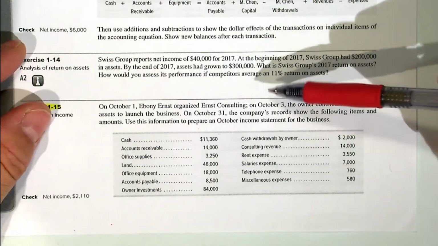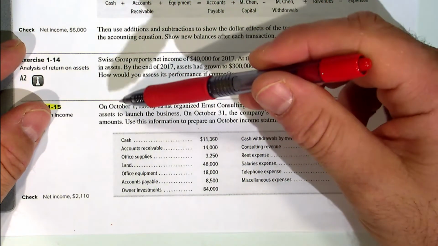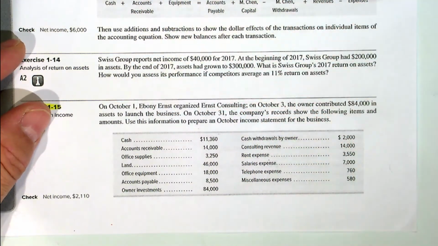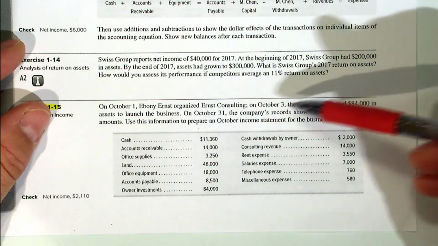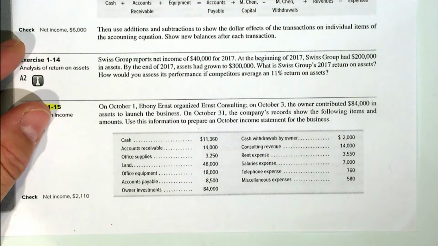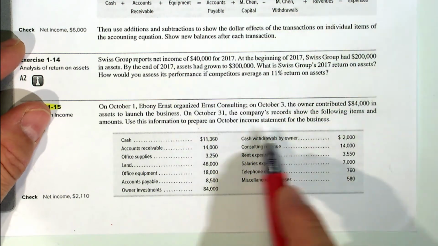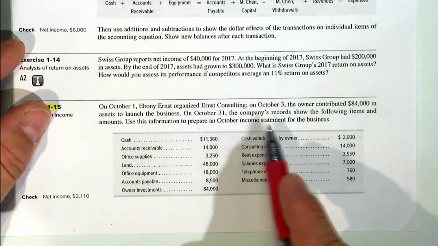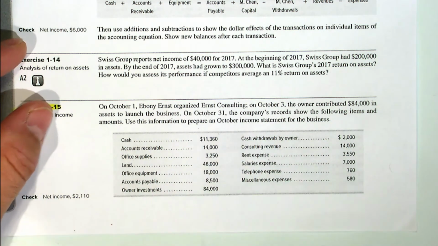On October 3rd, the owner contributed $84,000 in assets to launch the business. Okay, and you can see that down there. That occurred on October 3rd. On October 31st, the company records show the following items and amounts. Use this information to prepare an October income statement for the business.